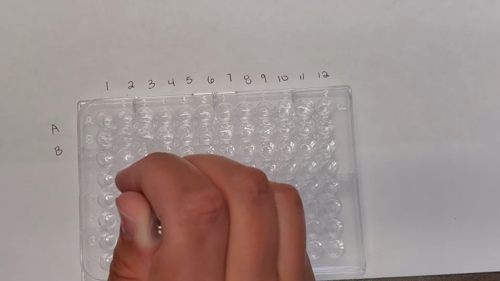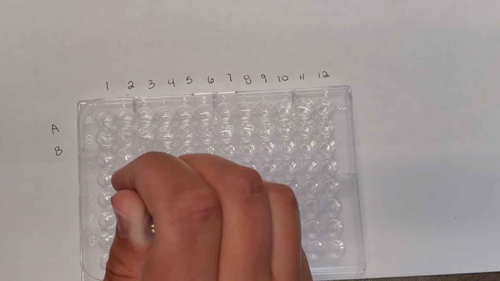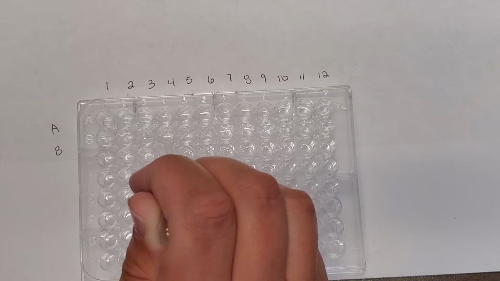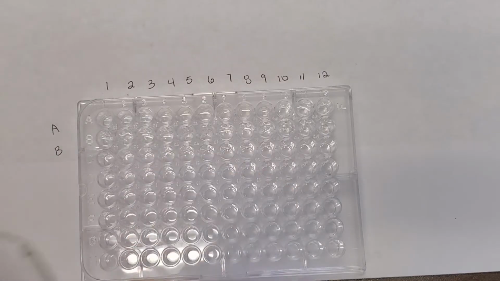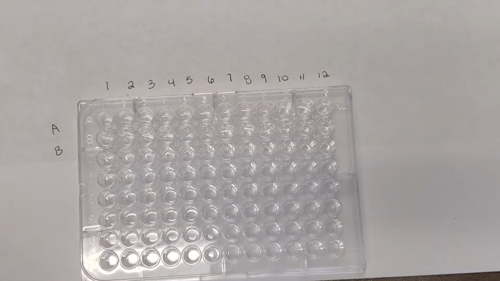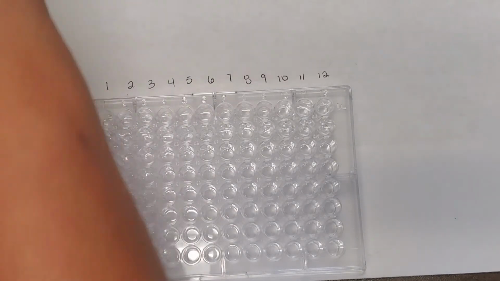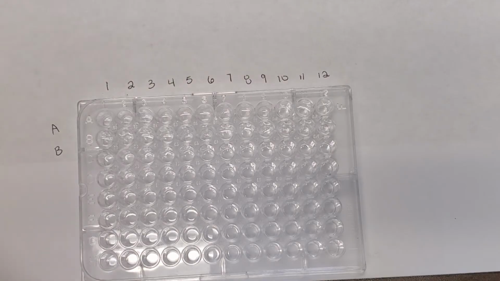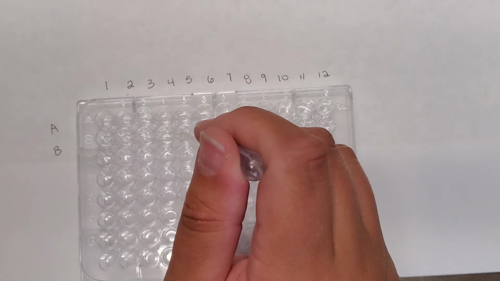Once again, 3 drops into each well. Now we're done with patient C. We're going to go to patient D. Patient D is now going to go into wells B4 through 6.